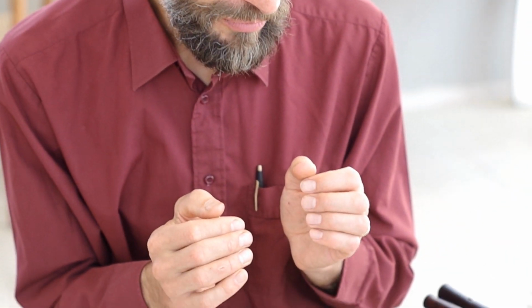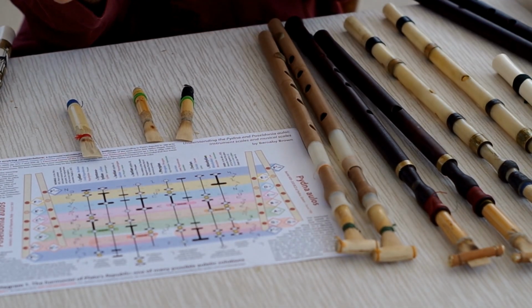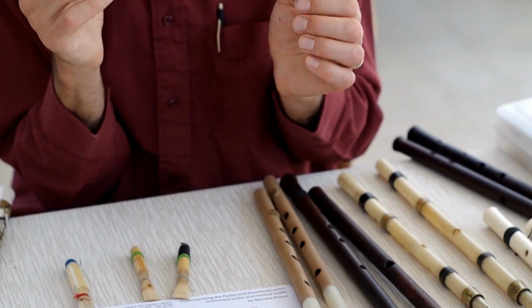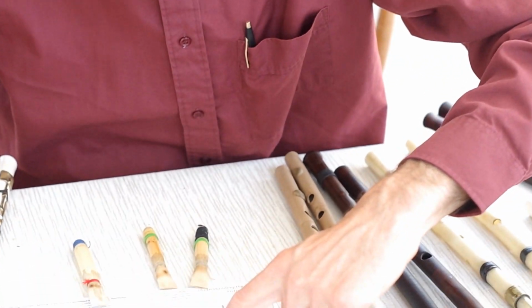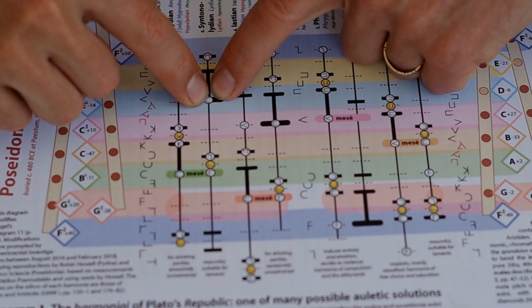equiheptatonic instrument that Sacadas of Argos would have been able to modulate through. He would have been able to accompany a choir modulating successive strophes from Dorian, upper tone to Phrygian, upper tone to Lydian. So you see, I've put Lydian Messe there, okay?